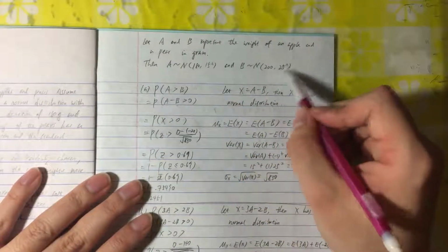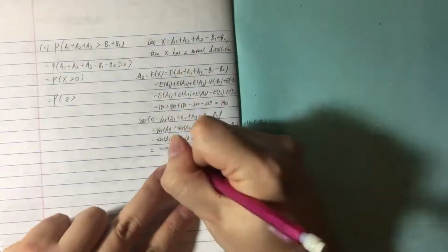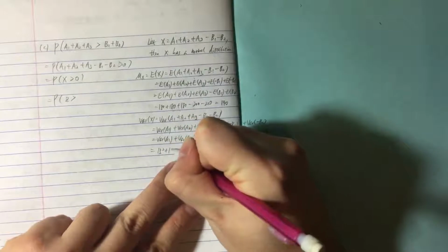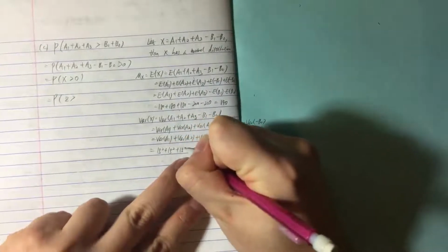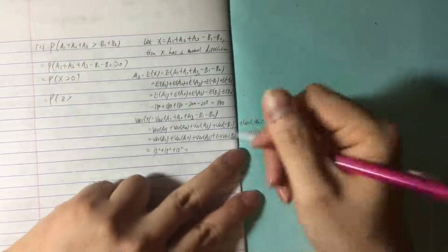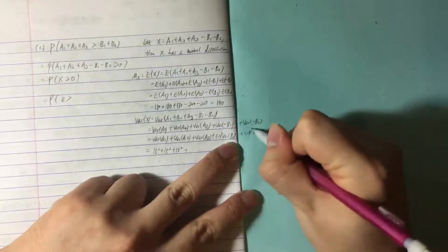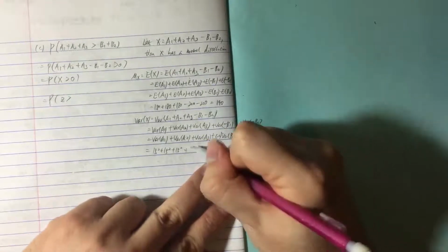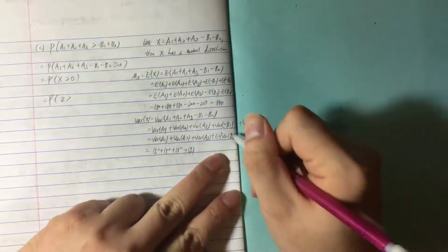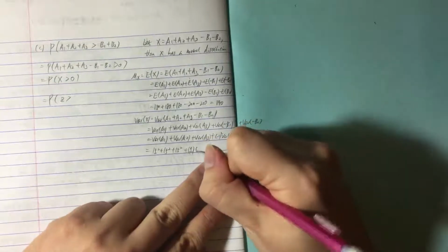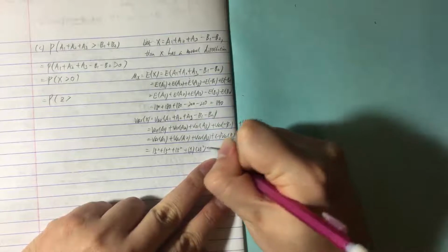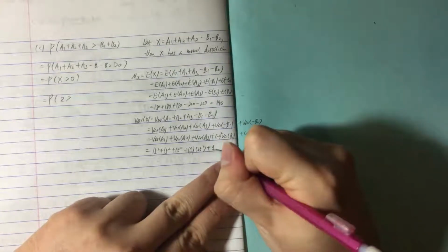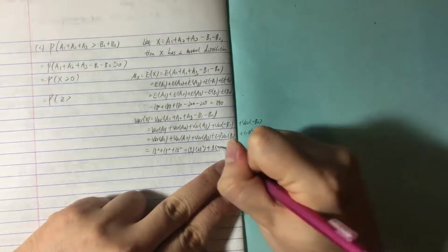For pears, variance is 25 squared. So I get 15 squared plus 15 squared plus 15 squared. For variance, if I pull out negative 1, I must square negative 1. Negative 1 squared is 1. Variance of b is 25 squared.